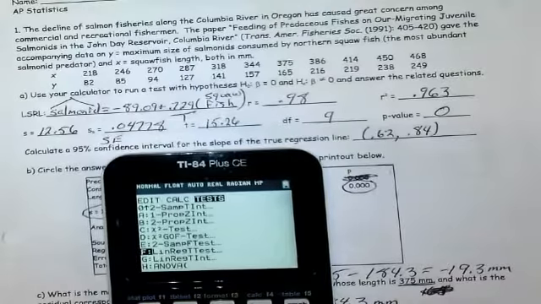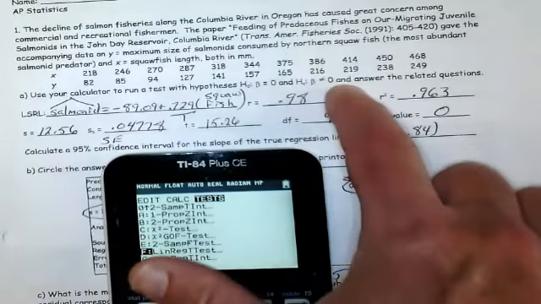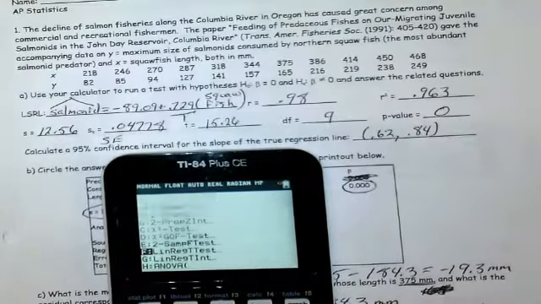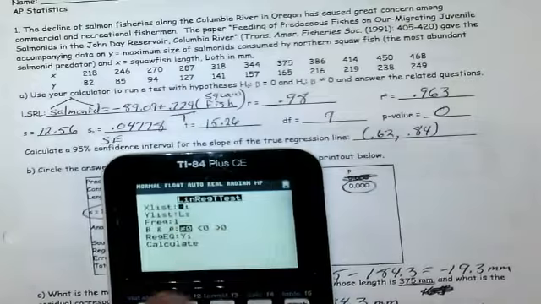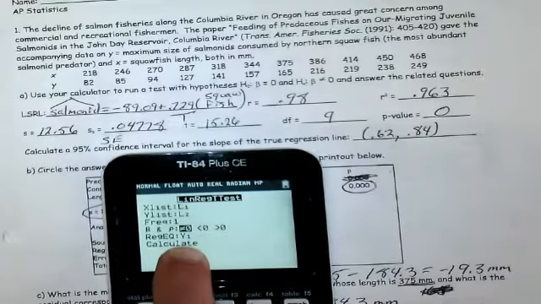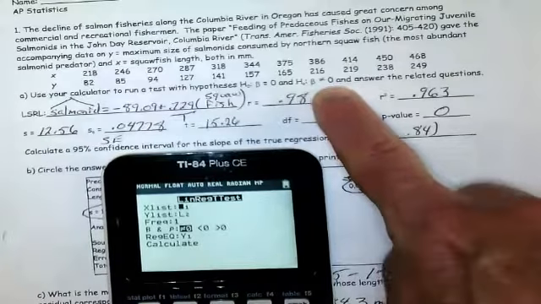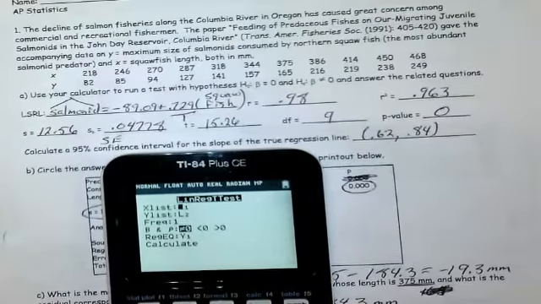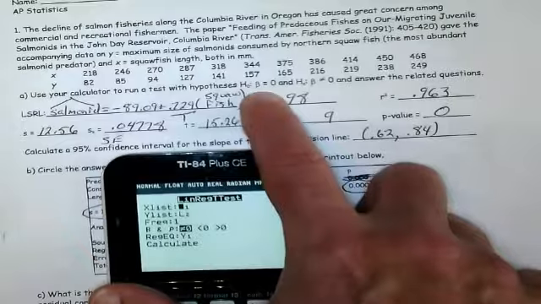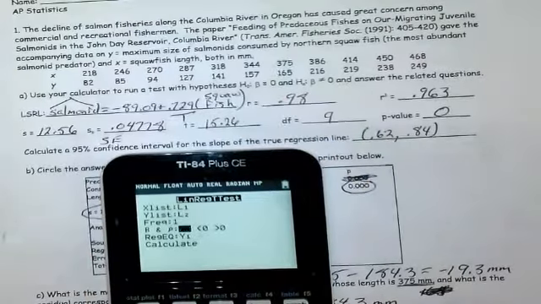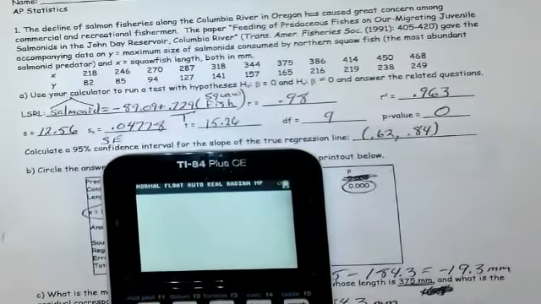So here we're going to run a linear regression t-test. This is not asking for an interval. This is asking us to run a test. So I press enter. My numbers are in L1 and L2. My regression is stored in Y1. It already does it. And it said my alternative was not equal to 0. There is no difference, or there is a difference. This means there is no difference. So we go down here and calculate this linear regression inference.